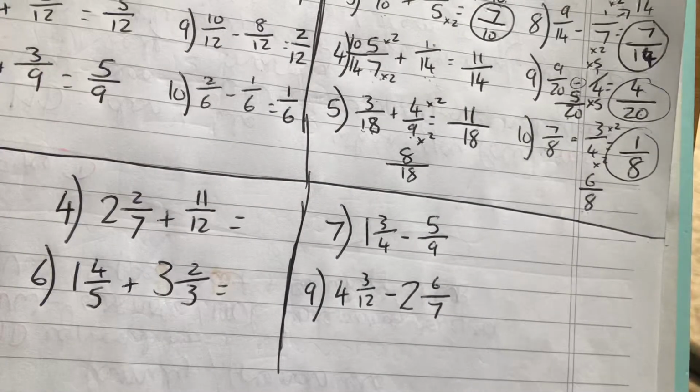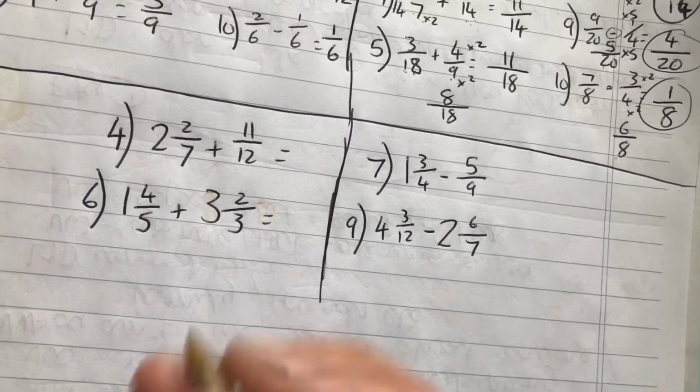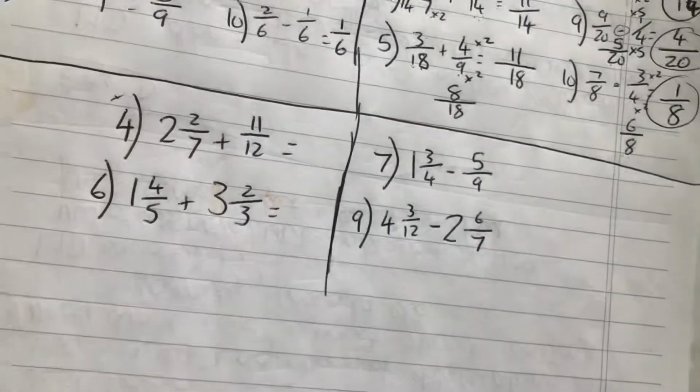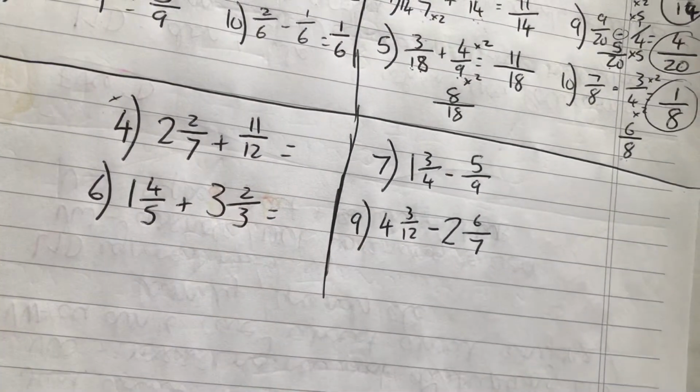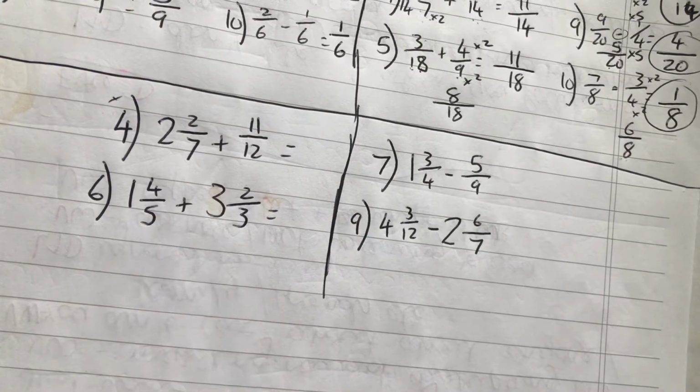To explain this better, I'm not going to do this one yet, because I think that first one is actually the most awkward one. So, let's have a look at these. We're still adding fractions, but you'll notice we've got mixed fractions here.